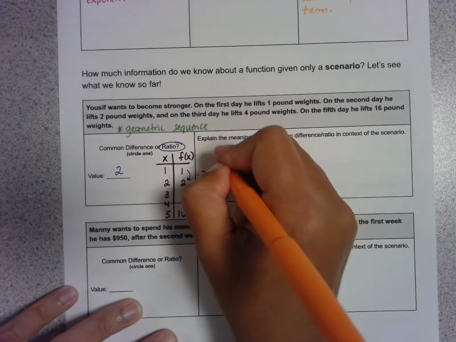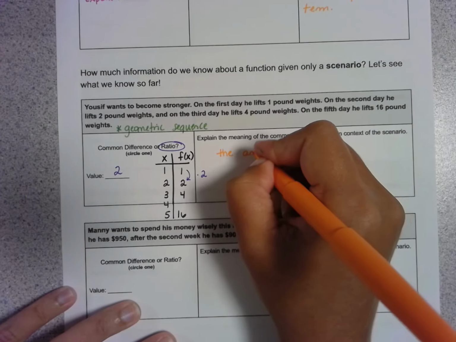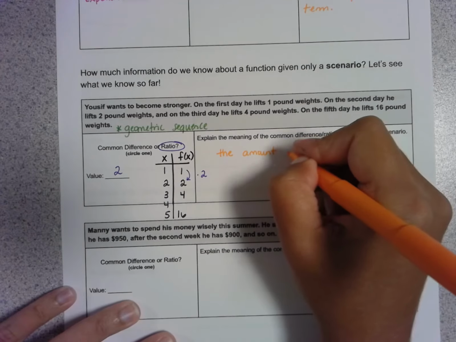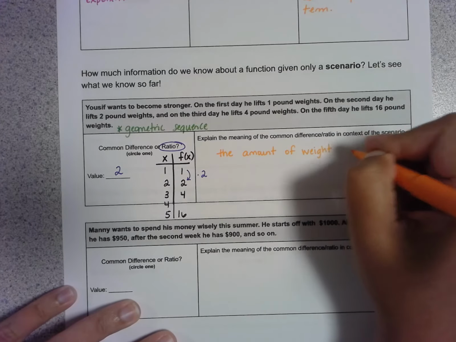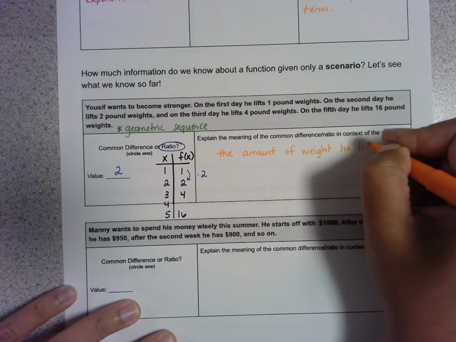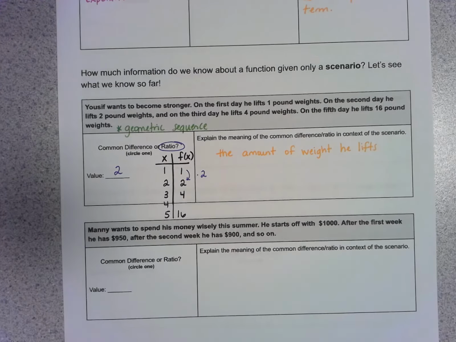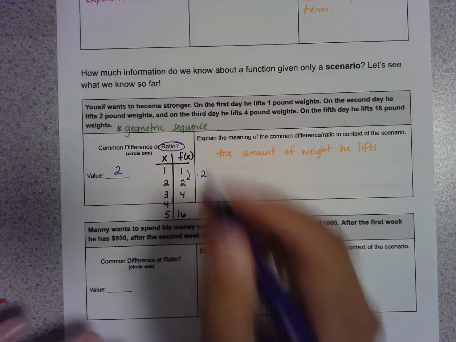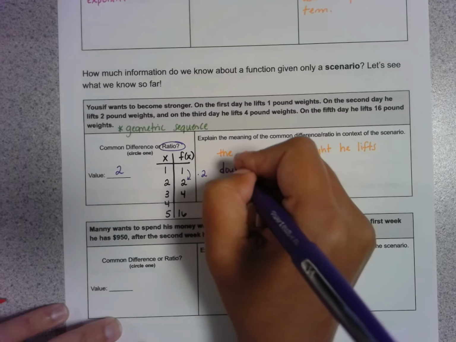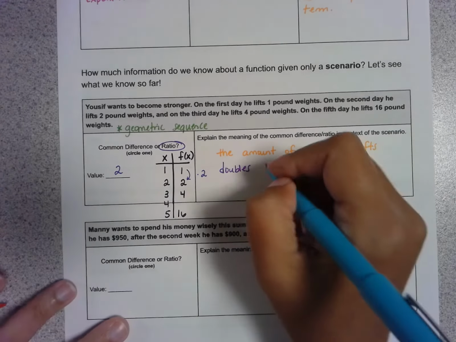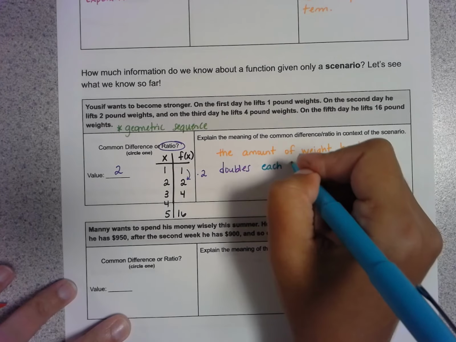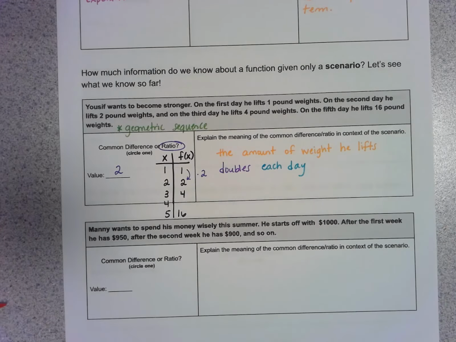The amount of weight he lifts doubles, so that's the pattern. And how often does it double? Each day. So what are we measuring? What's happening to it? And how often is it happening?